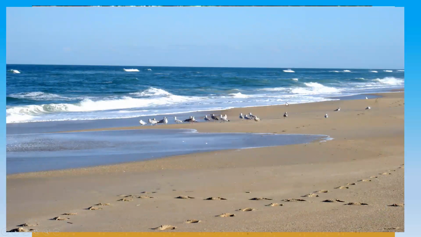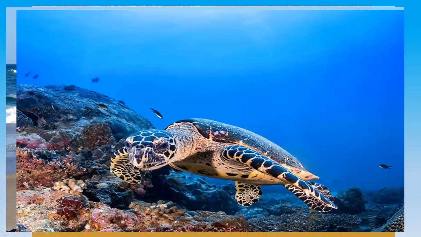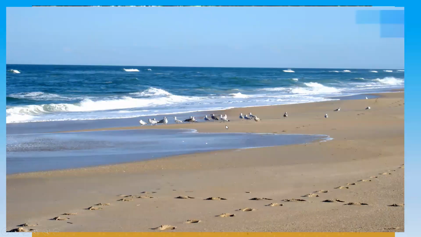Seashore community, and you can see there are birds, right? And maybe there are some crabs crawling here and shells. And this is the ocean community. What can you see in the ocean community? This one is a turtle, fish. You can name all of the organisms that you know which live in the ocean.